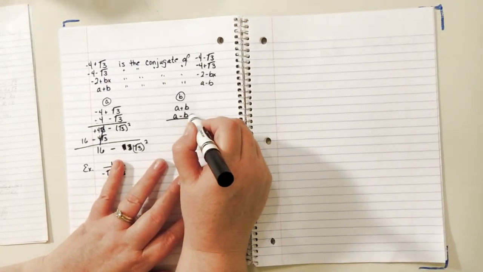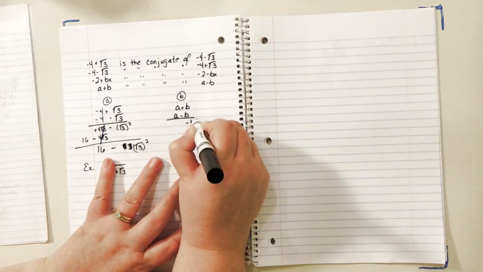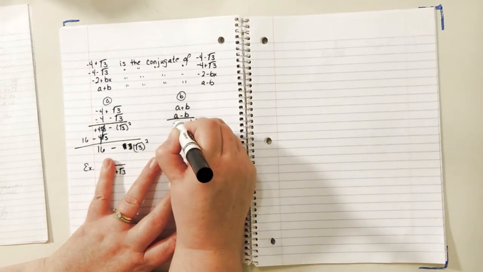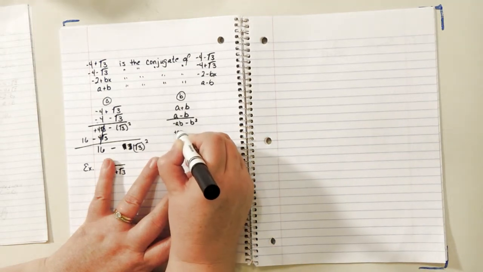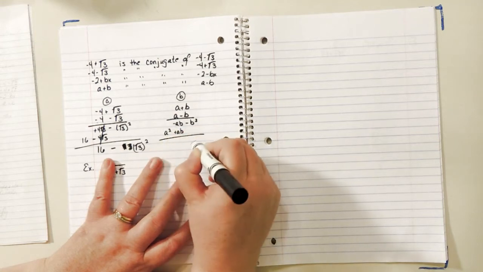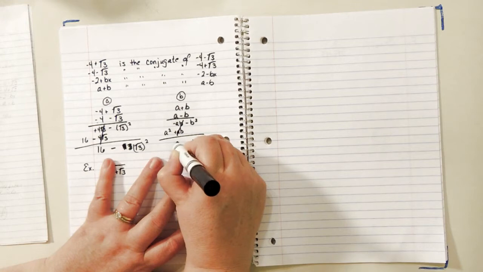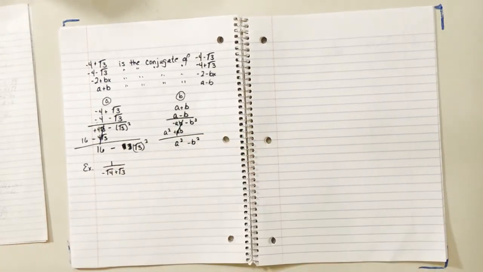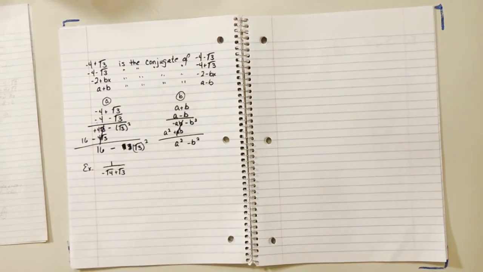Let's try this one. We're going to multiply these together, and we've got negative b squared, minus ab, positive ab, and a squared. These cancel out, and we end up with a squared minus b squared. Okay? So it's the difference of two squares.